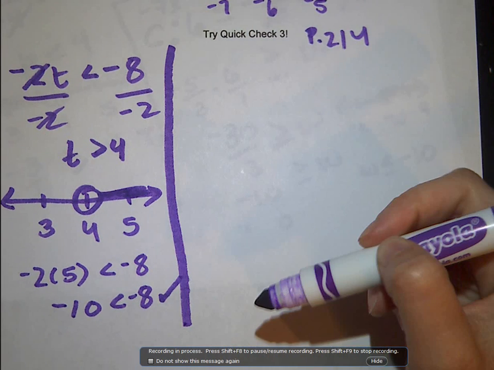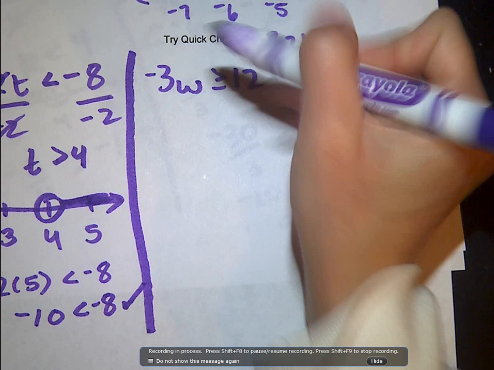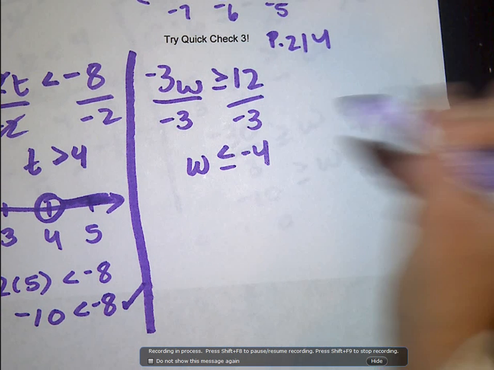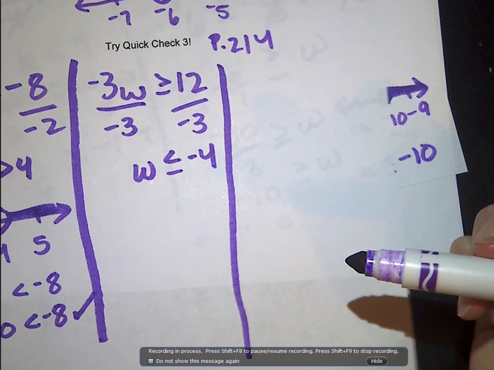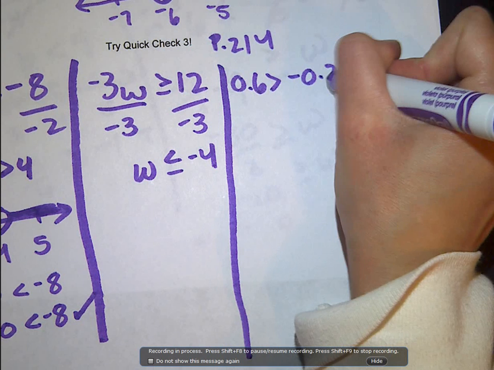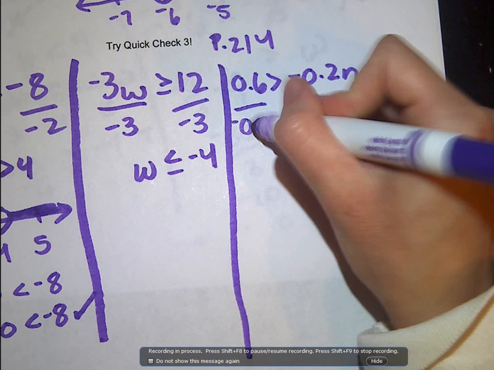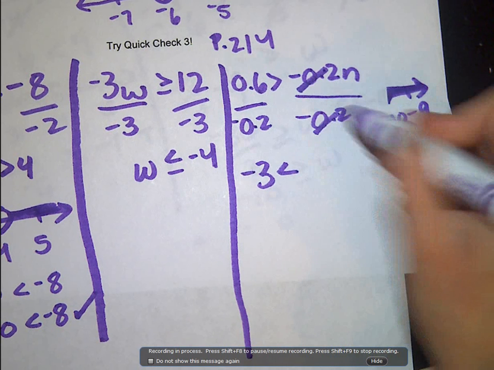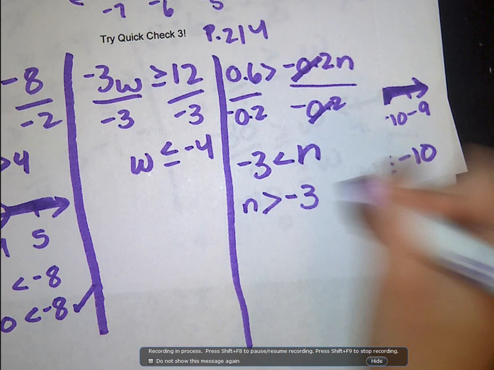Okay, let's try B. Negative 3w is greater than or equal to 12, so I'm going to divide by negative 3. So flip the sign. W is less than or equal to negative 4. And last one, C. We've got 0.6 is greater than negative 0.2n. So you're going to divide by negative 0.2, divided by a negative, so you've got to flip the sign. 0.6 divided by negative 0.2 is negative 3. I flip the sign. And again, I'd rewrite that, read it as n is greater than negative 3.